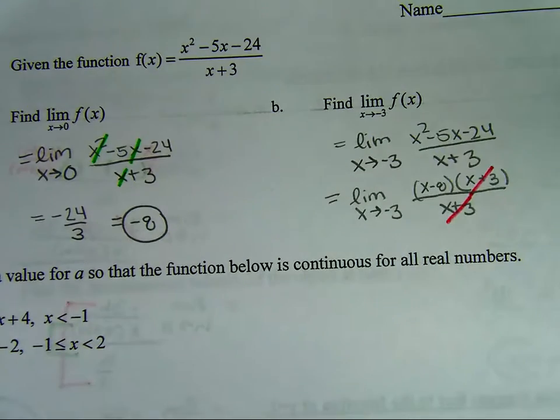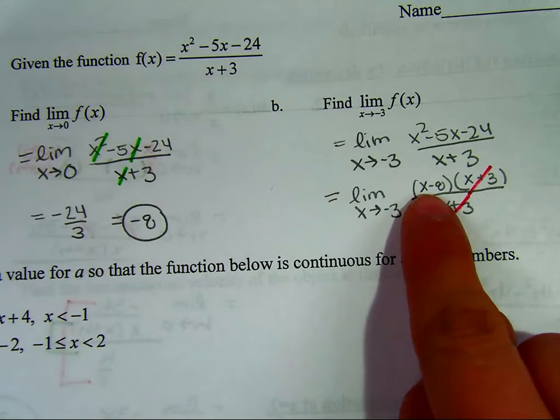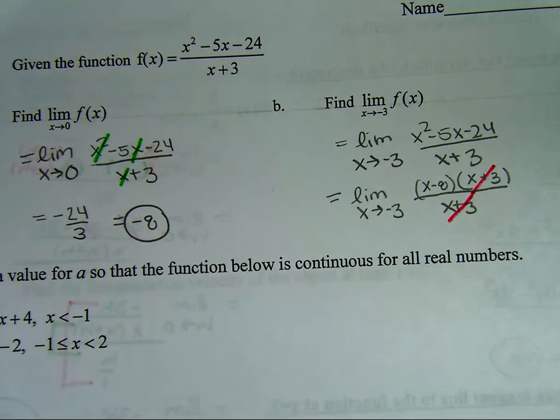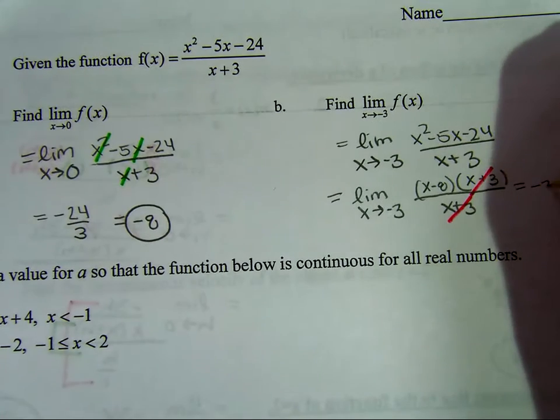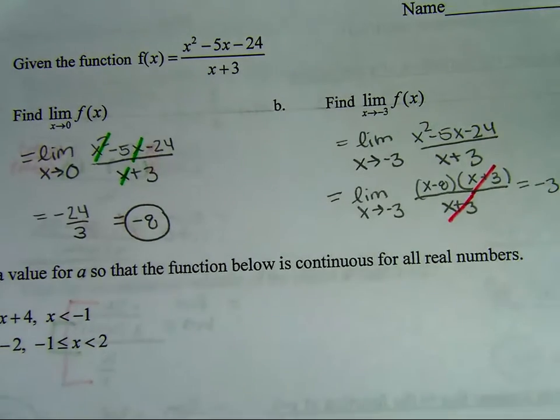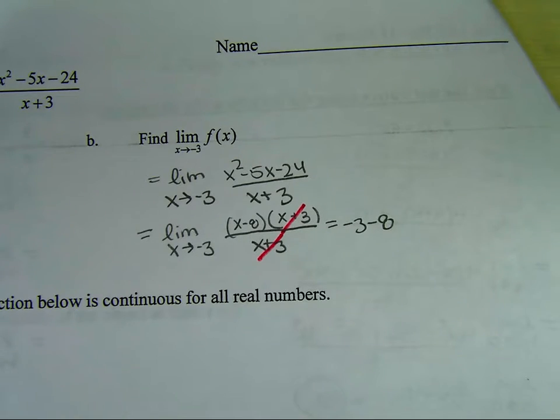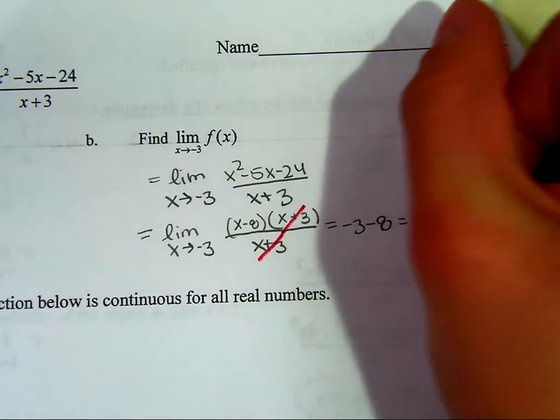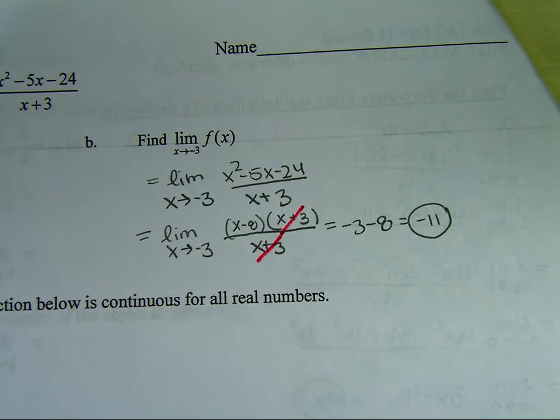Those can cancel out, which is a really good sign, because now if we try to plug in -3 again, we'll get -3 minus a -8, which you can't see, but now you can. -3 minus -8, which is -11 for a final answer.